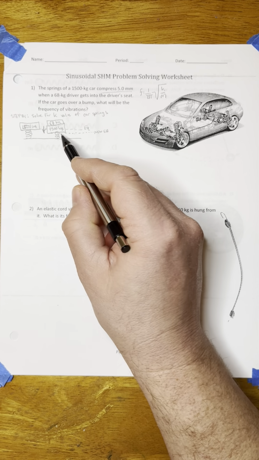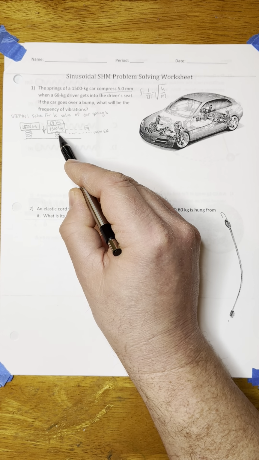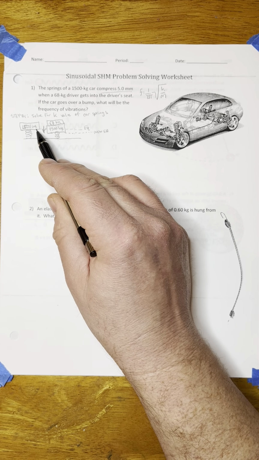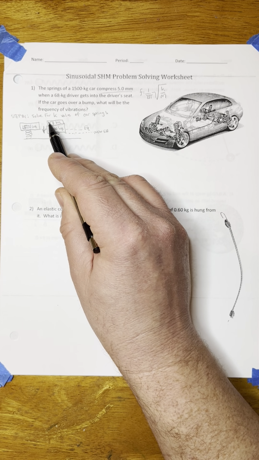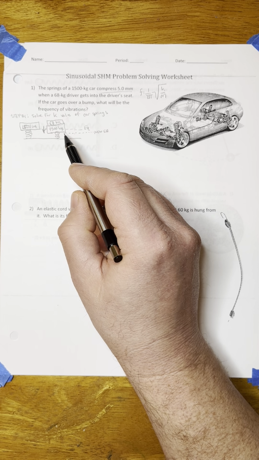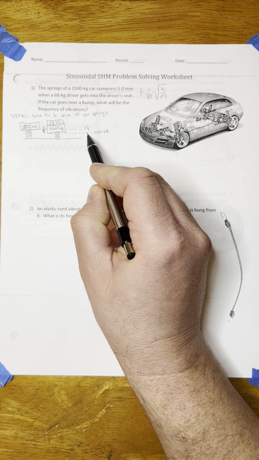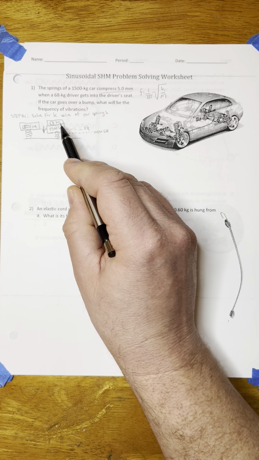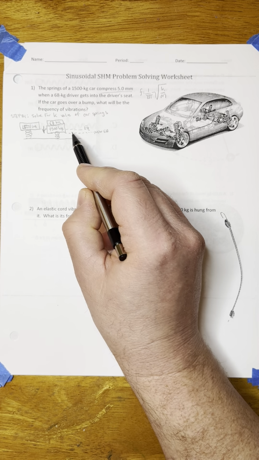So the way that we're going to look at this is we're going to say that the increase in spring force as the car is compressed by the driver is going to be equal to the force applied by the driver. So in other words, to go from one equilibrium position to a new equilibrium position, there was an increase in spring force related to this displacement.